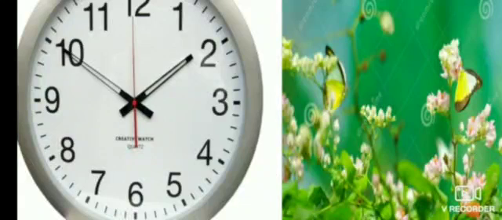Imagine the movement of hands in a wall clock and the movement of a butterfly in a garden. In these two cases, the hands of the wall clock and the butterfly are in motion. They change their positions with time. What difference do you find in the movement of the hands of a clock and the body of a butterfly? In which case is the change of position with time constant?